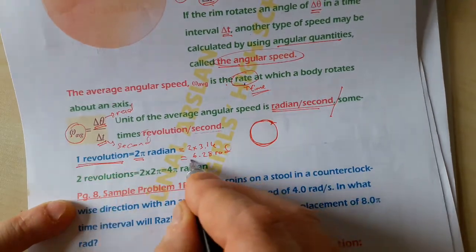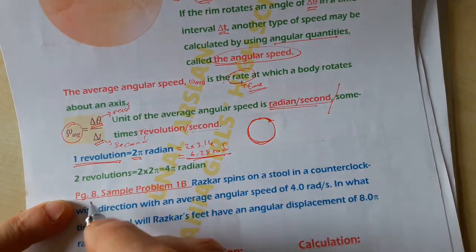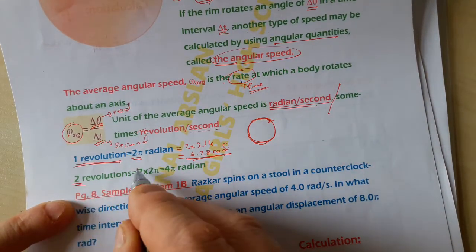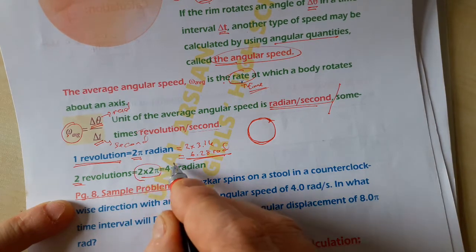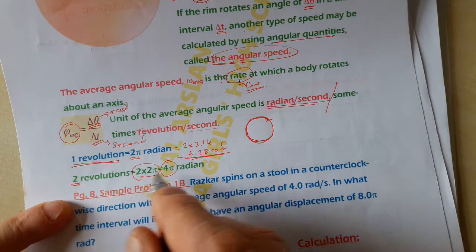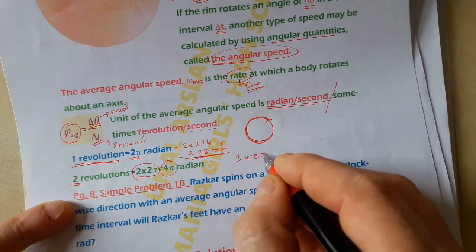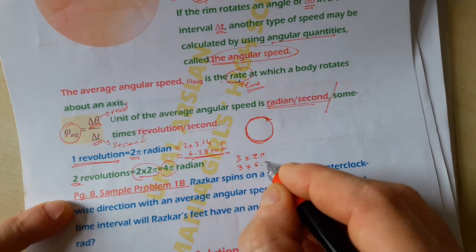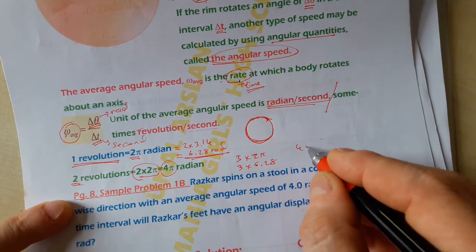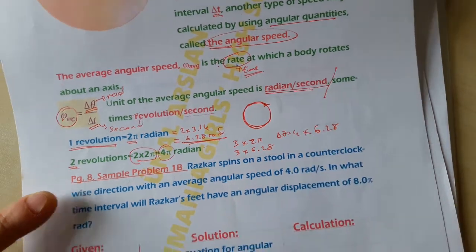So one revolution is equal to 6.28 radians. Don't forget this. If it is 2 revolutions, it is 2 times 2 pi, which is 4 pi radians. Three revolutions is 3 times 2 pi radians, that is, 3 times 6.28. If 4 revolutions, 4 times 6.28 is the angular displacement.